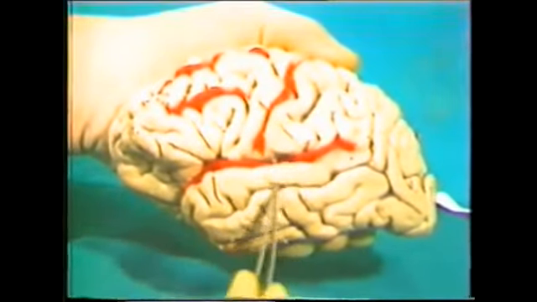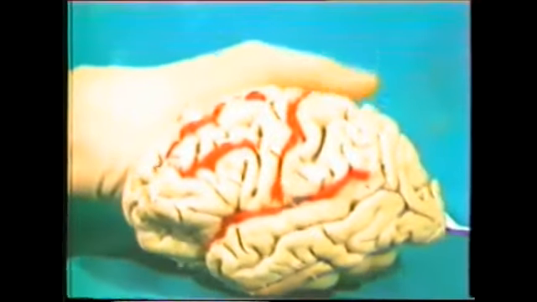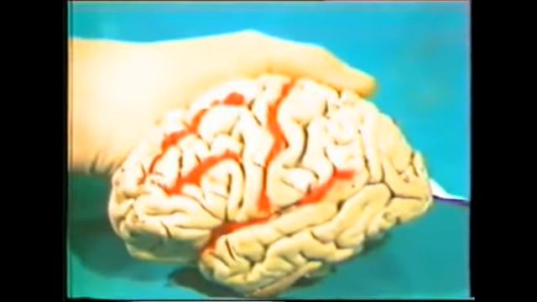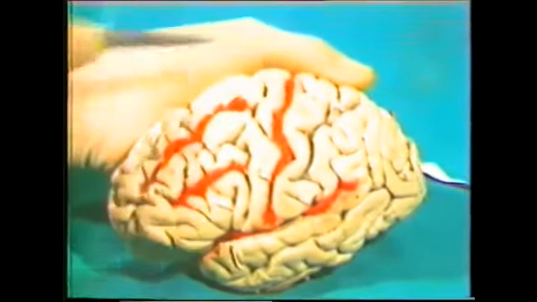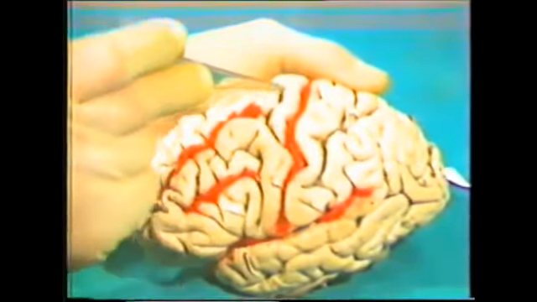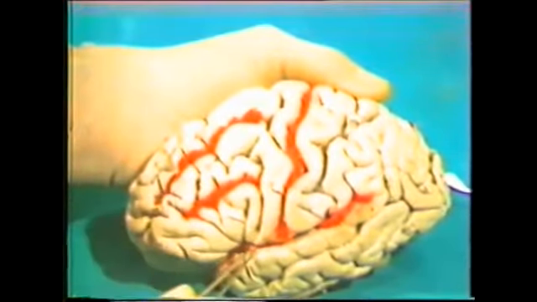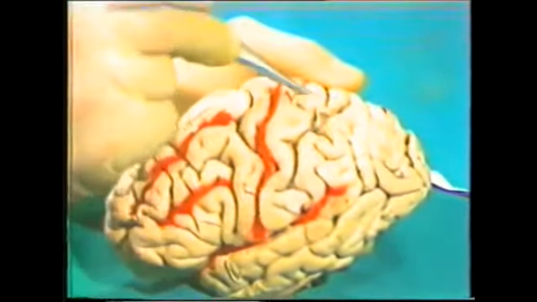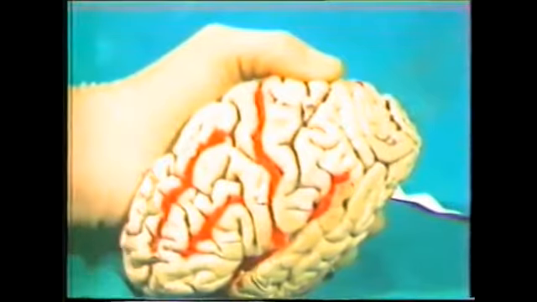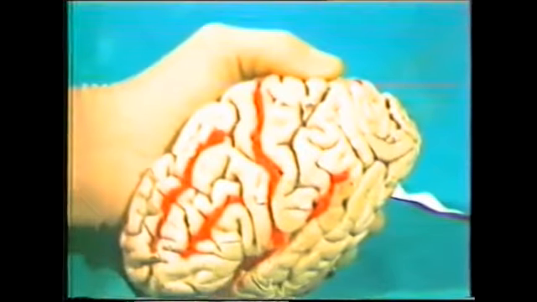To sum up, the sulci and the gyri on the superolateral surface: this is the central sulcus. This is the pre-central sulcus. This is the post-central sulcus. This is the pre-central motor gyrus. This is the post-central sensory gyrus. All are vertical.